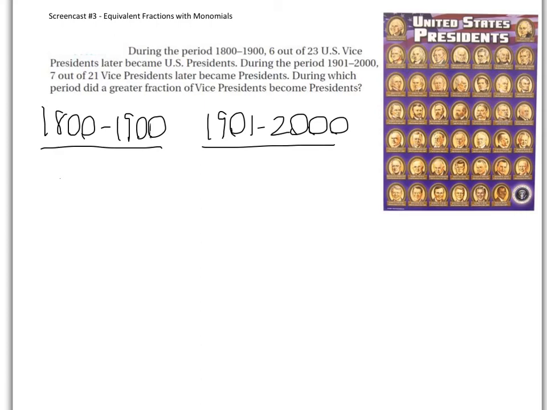Hello once again, welcome to the third screencast of the school year, in which now we're dealing with equivalent fractions, only this time with monomials. Interesting stuff. Alright, so let's get right into it. You guys know how this works. Here is the problem that I want to show you how to do.